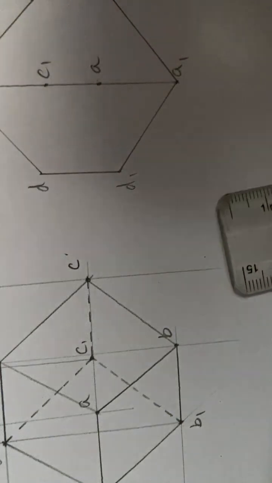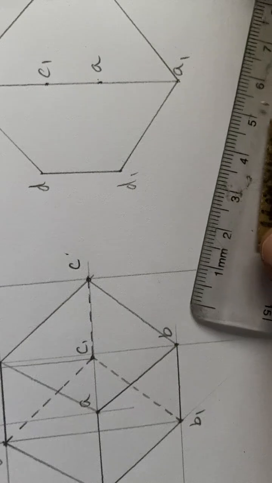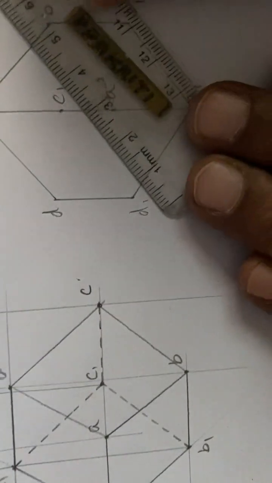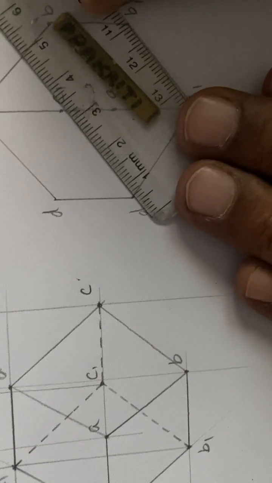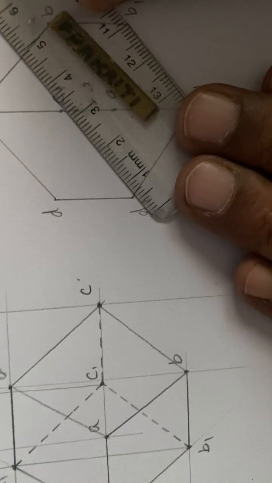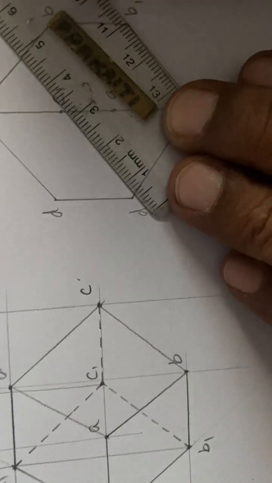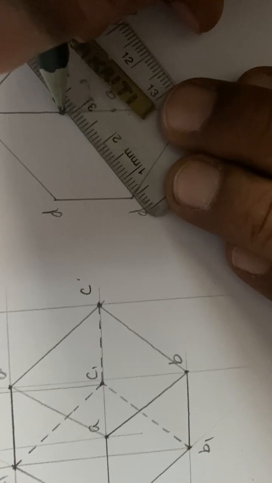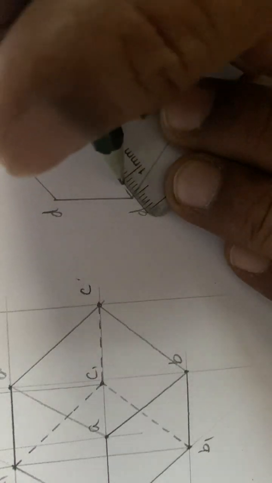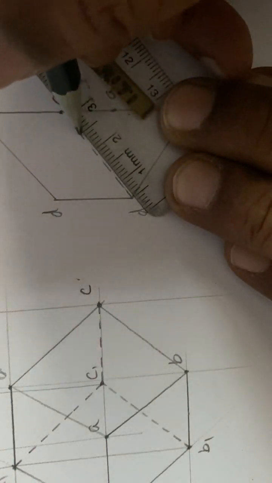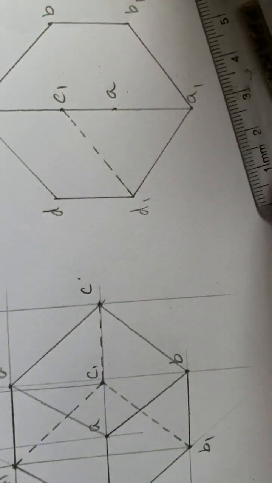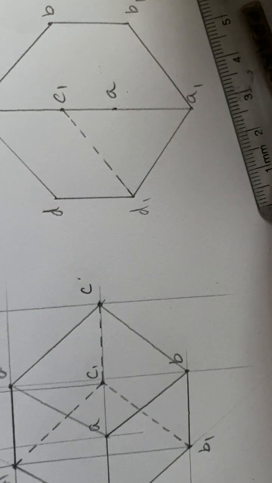Okay, now you almost got everything. Now C1 and D1 I have to join, right? Where is D1? Yes, it's here. So using dashed lines I will draw. Okay, and C1 and C have to join using dashed lines.